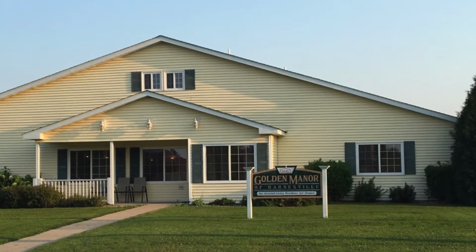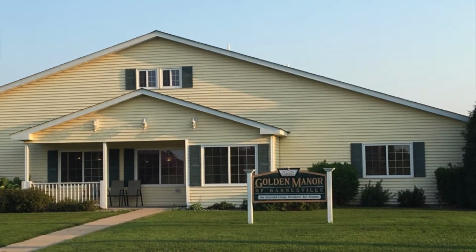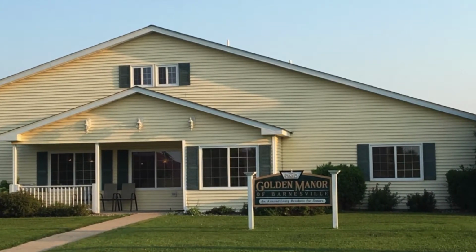The revolving loan fund has been integral in a number of very important business projects in Barnesville. One that comes immediately to mind is a few years ago, I was working with an individual that had an interest in starting an assisted living facility in Barnesville. The gentleman I was working with did have a need for gap financing. We were able to provide gap financing for Golden Manor Assisted Living. And to this day, Golden Manor is still operating in Barnesville and playing a very important role.